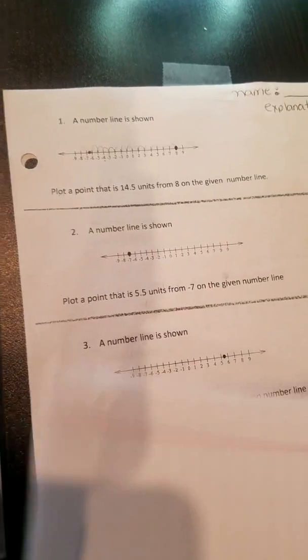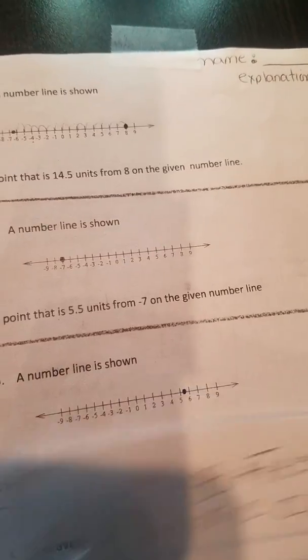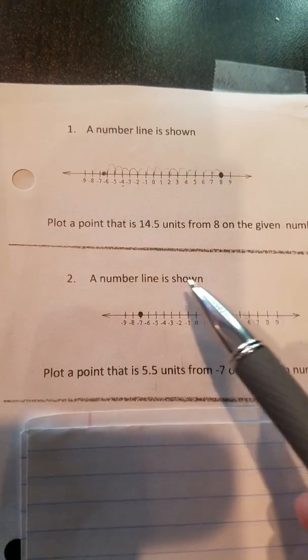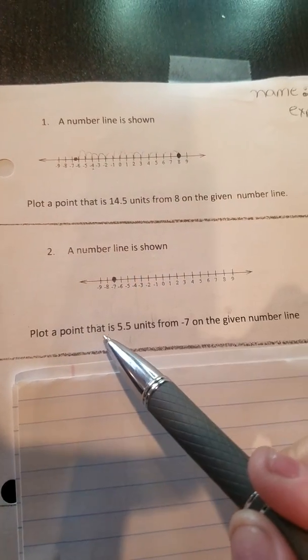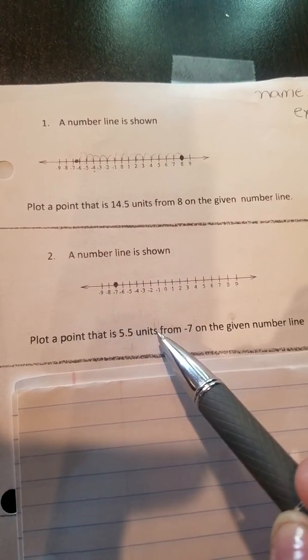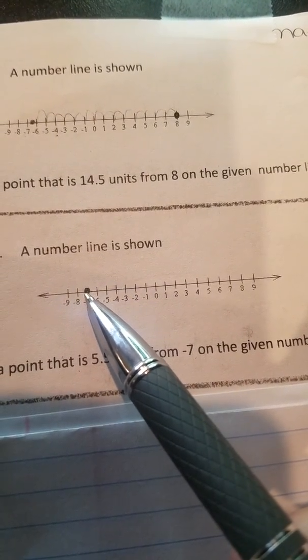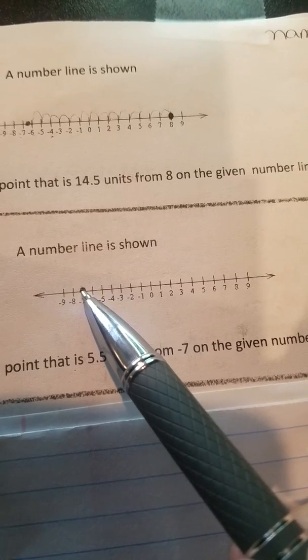Try to do this alone, and then I'll do it with you. So pause this tape. Do it alone. Tape. There is no such thing as tapes anymore. Pause this video, do it alone, and then I'm going to do it right now. Okay, so the number line is shown. Plot a point that is 5.5 units from -7. So we start at -7. It's already there. And it wants to be 5.5 units from it.